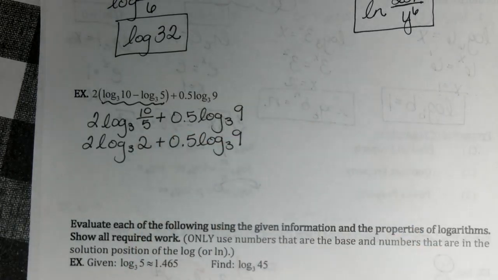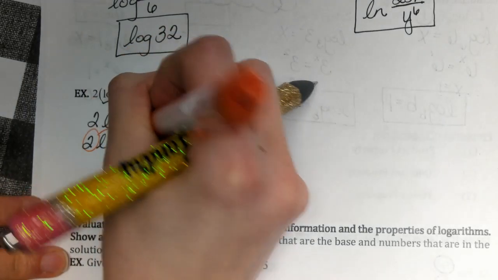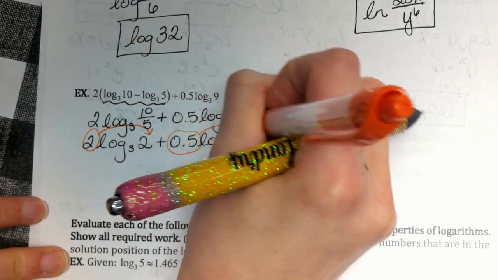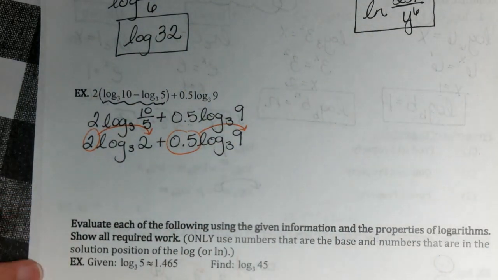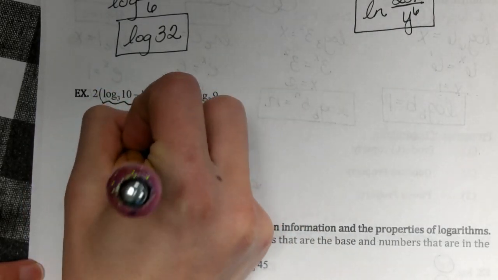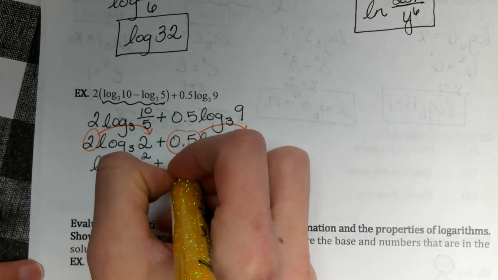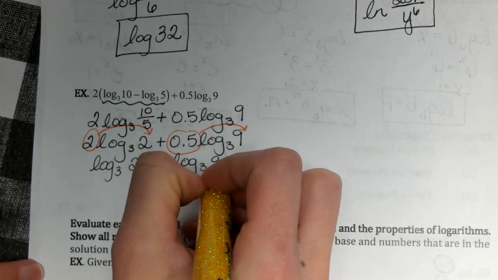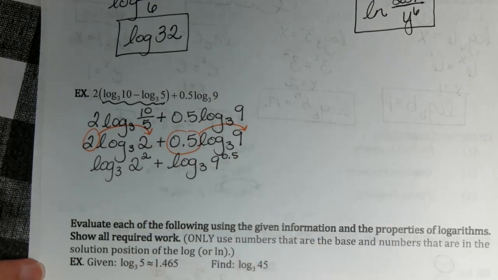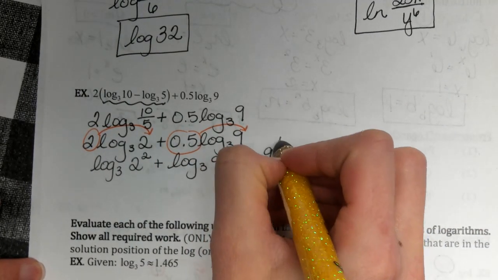Okay. Now I have this 2 that needs to become an exponent and this 0.5 that needs to become an exponent. So log base 3 of 2 squared plus log base 3 of 9 to the 0.5 power. Well, that is 9 to the 1/2.